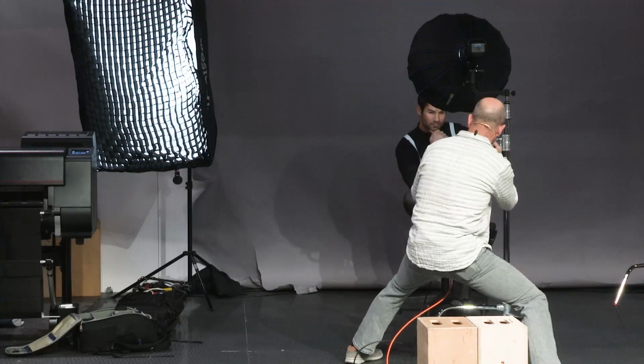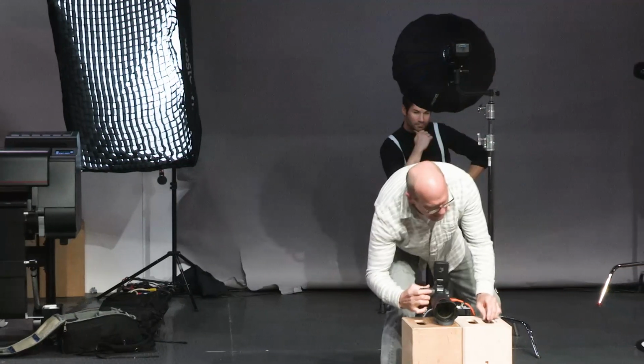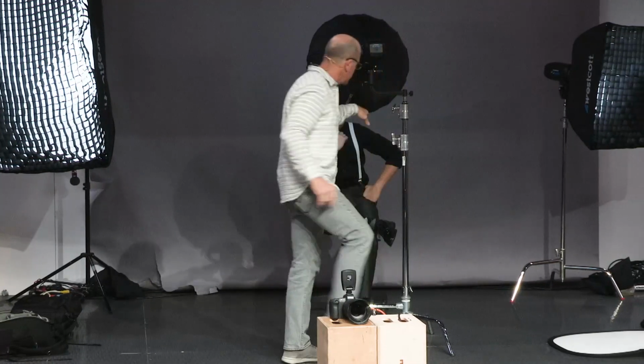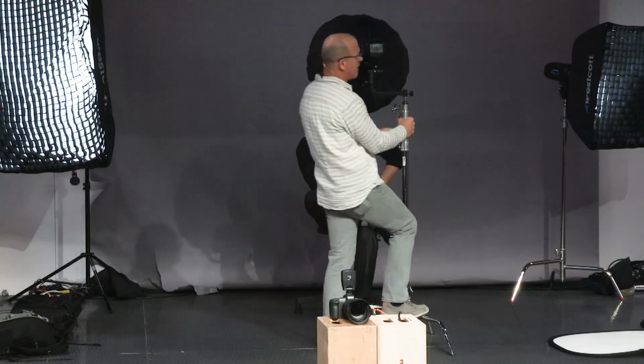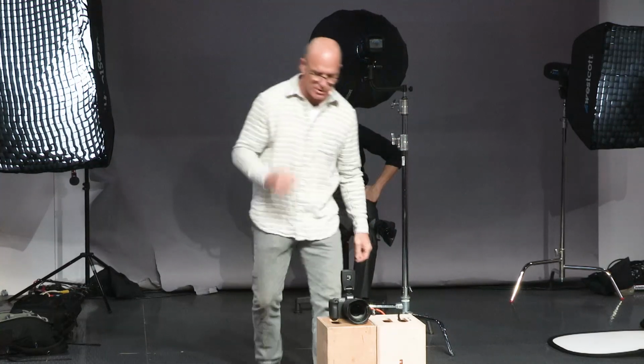Okay, go back to about right here. Now, here's a challenge. As I back away from my light source, this starts to encroach in my angle. So now I got to pick it up just a little bit, but that's going to start to make the shadows longer.